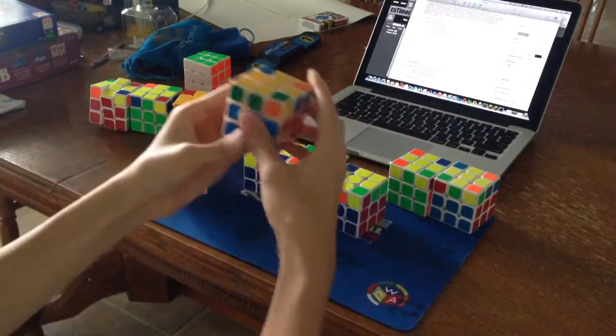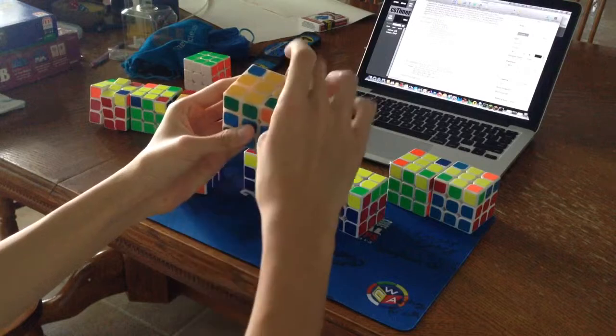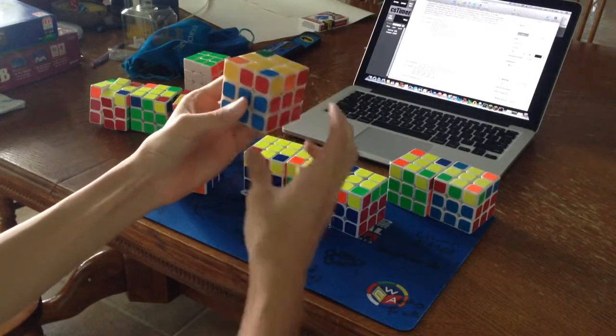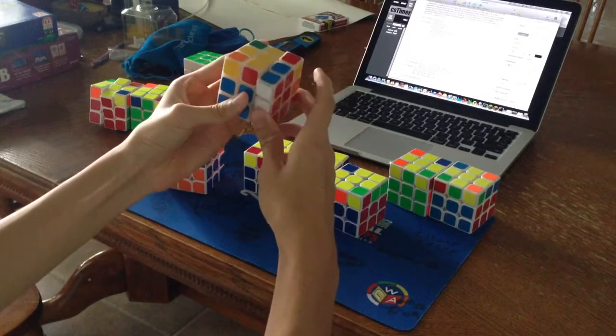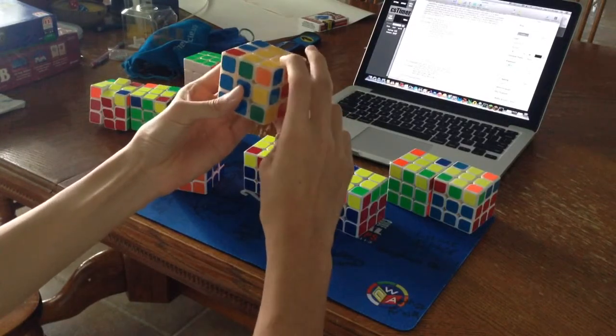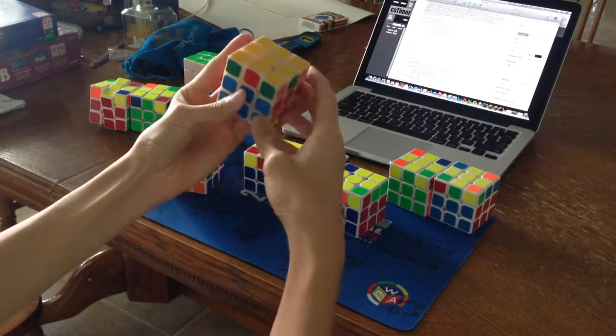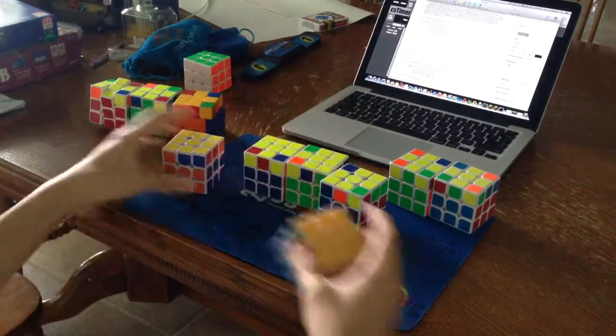For the anti-sune, you're going to hold this yellow sticker in the back right. So this yellow sticker goes to the back right, like that. And now you just do R, U2, R prime, U prime, R, U prime, R prime. And that solves your OLL.